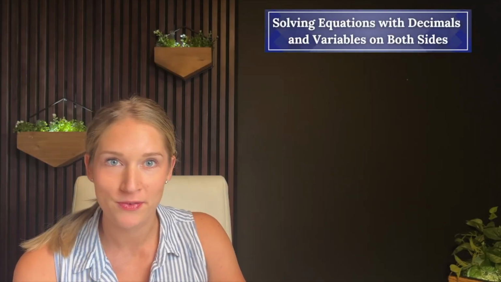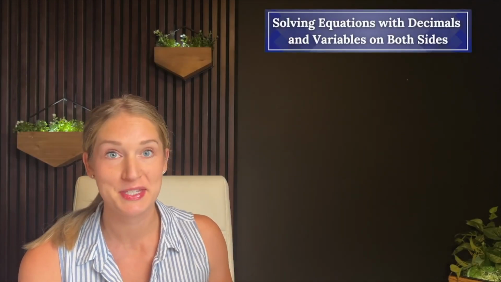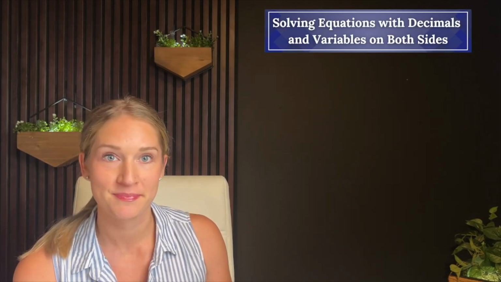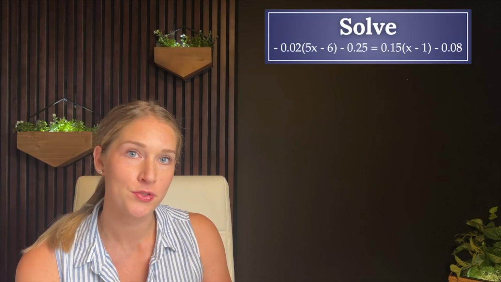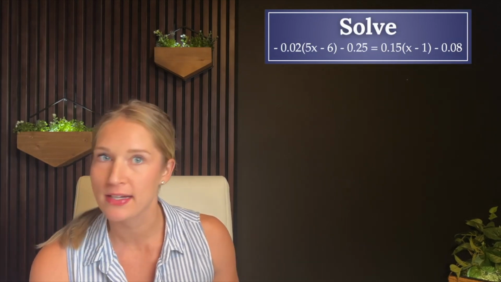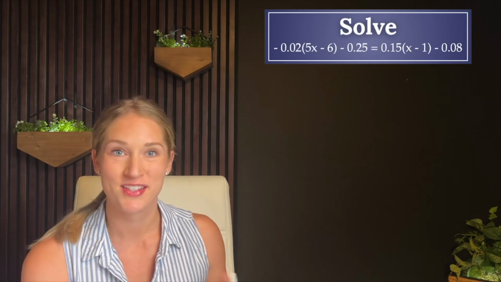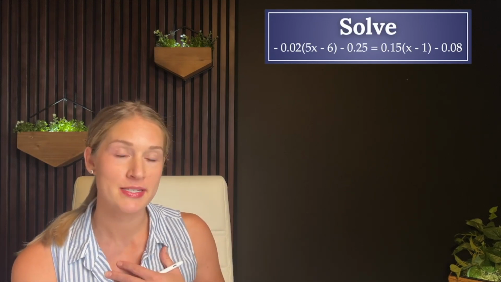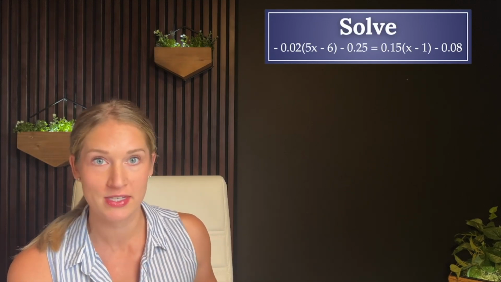We've talked about how to solve an equation that has variables on both sides, but what if you've also got decimals in there too? So let's take a look at this one. Now, my preference is to go through and clear all those decimals so we don't have to worry about multiplying and dividing and adding and subtracting with such ugly numbers. So what I'm going to do is multiply to clear all of these decimals out.